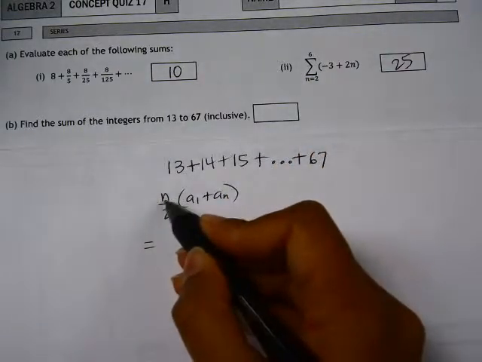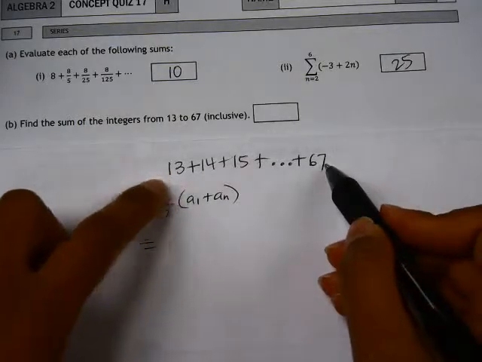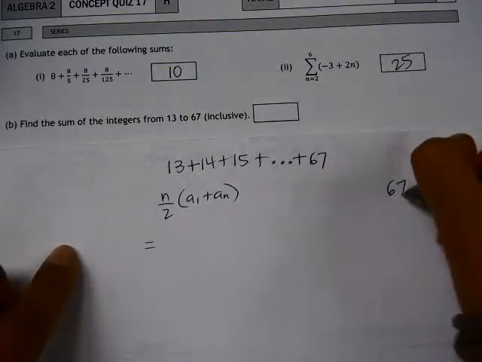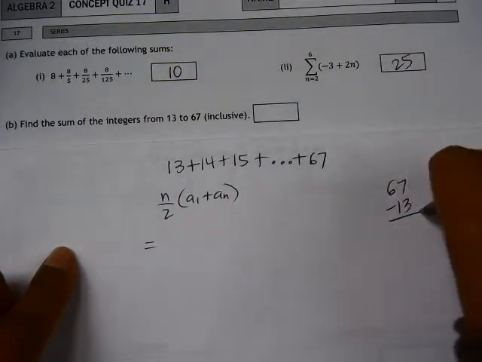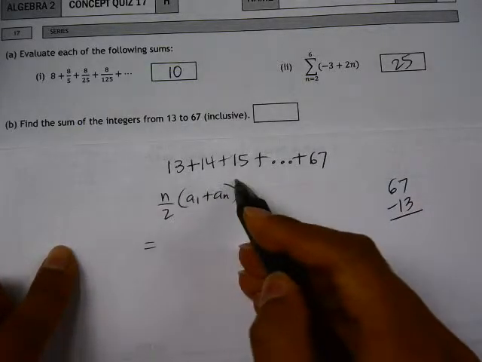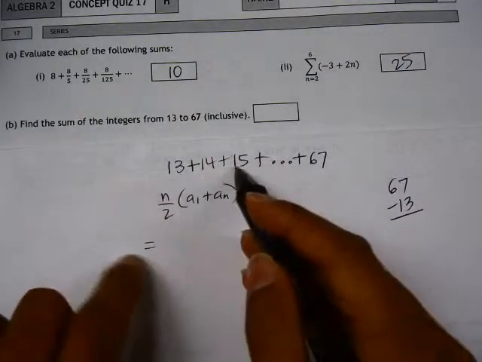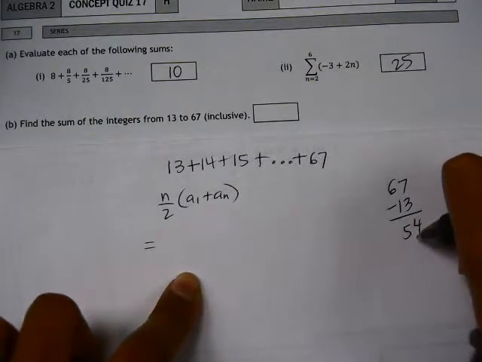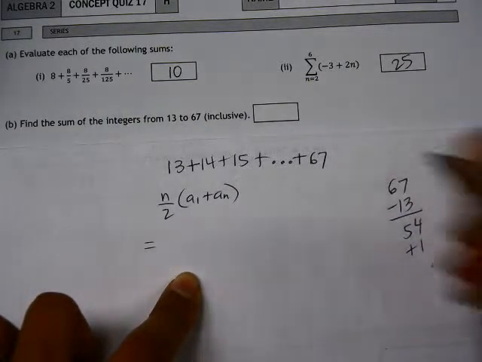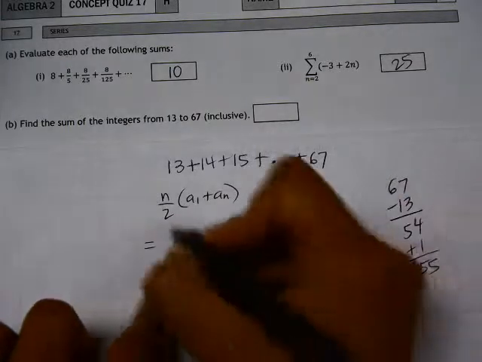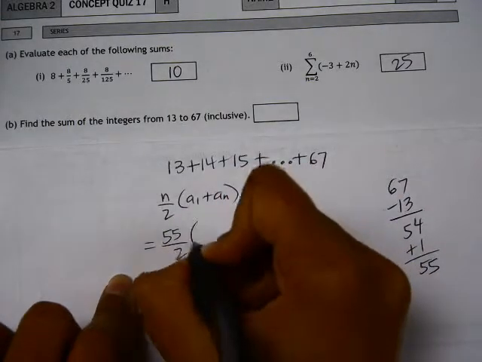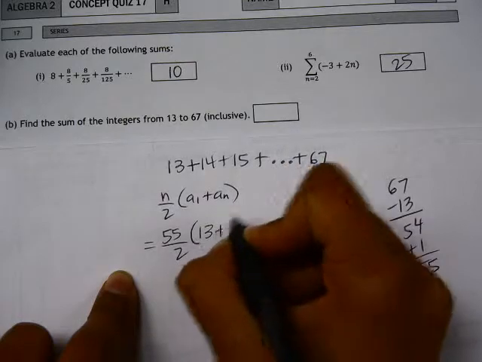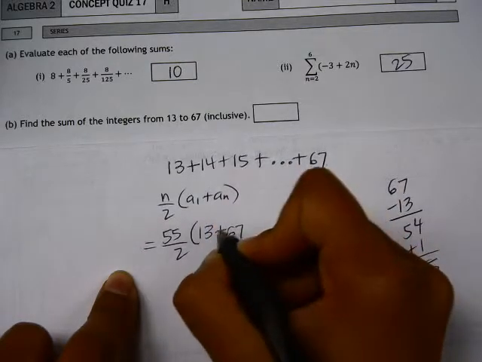Okay, number of terms n we get by subtracting 67 minus 13. Since this is increasing by 1, each number is one of the terms. So this is 54, and then I need to add 1 onto that. So it's actually 55 terms. And then the first term is 13, the last term is 67.